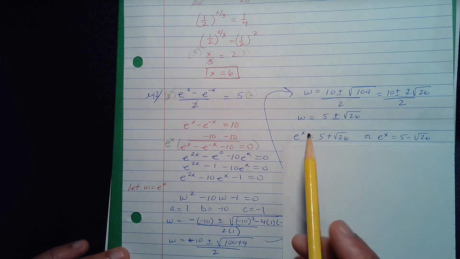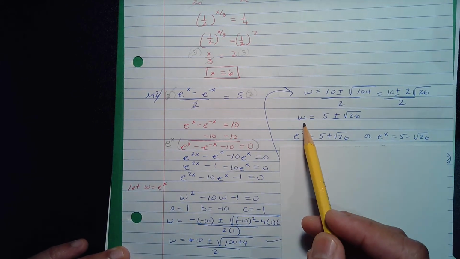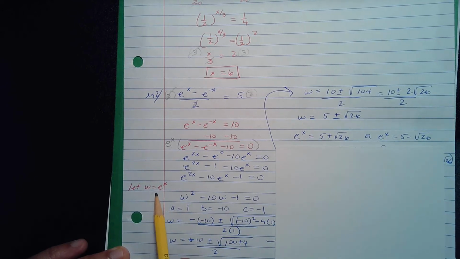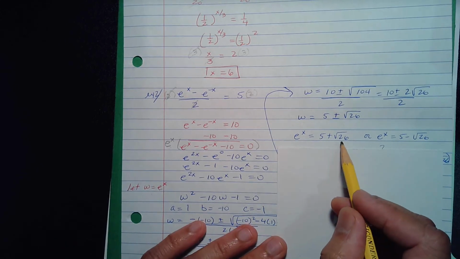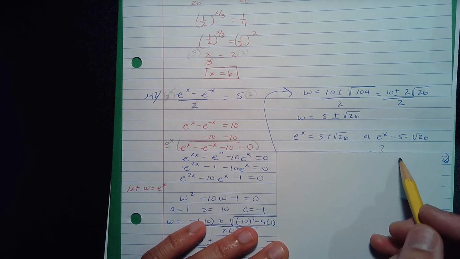So we have now, since we said over here w equals e to the x, I'm going to replace w with e to the x. So e to the x equals 5 plus the square root of 26, or e to the x equals 5 minus the square root of 26.